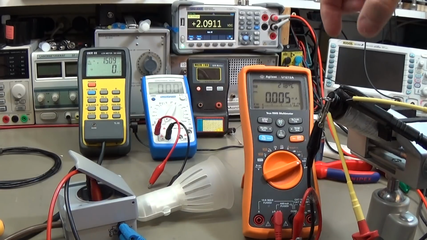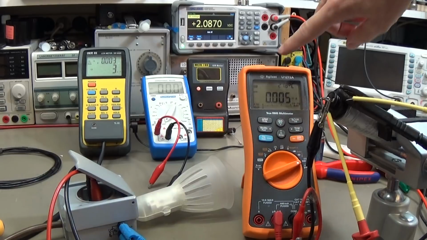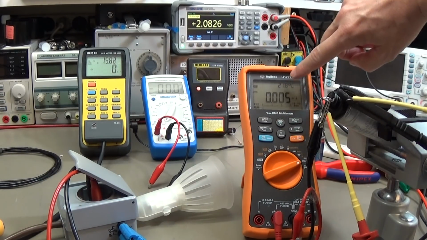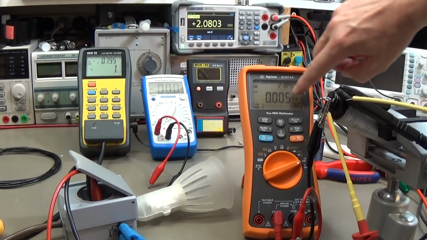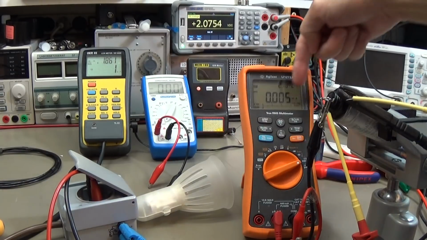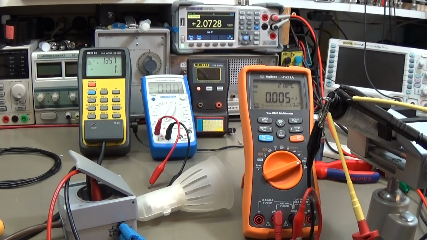which is here at our capacitor, and here you can read the leakage current. So this is the leakage current in milliamps, so you can see that.